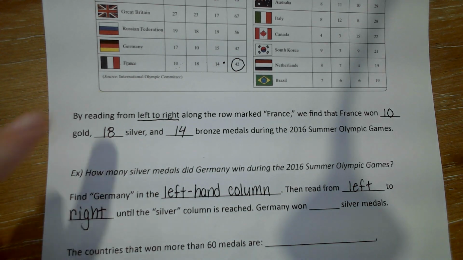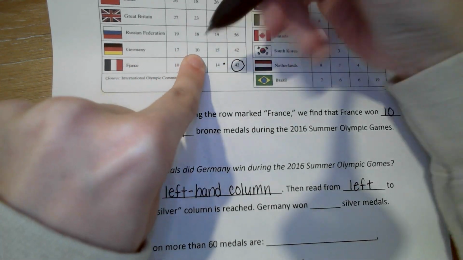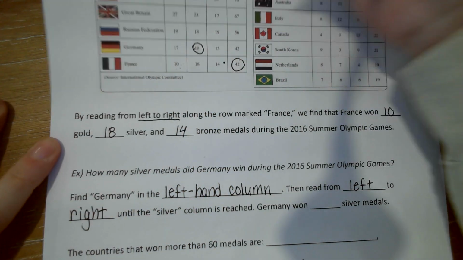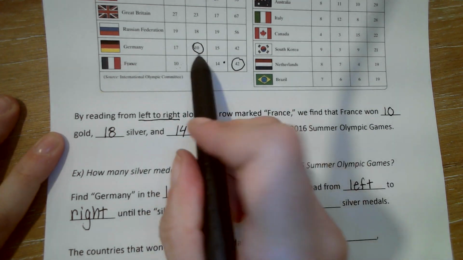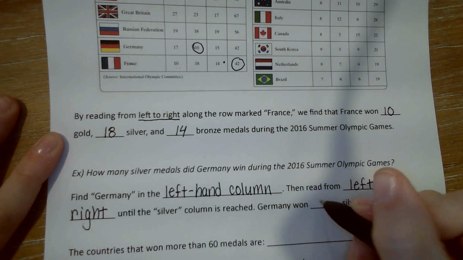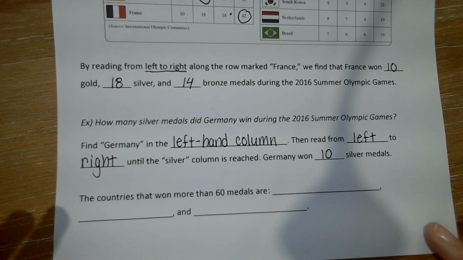So let's go to Germany, and we're going to go from left to right until we get to the silver column right there. So that tells us Germany won 10 silver medals. Now go ahead and try and answer the last part on your own before we go over it.